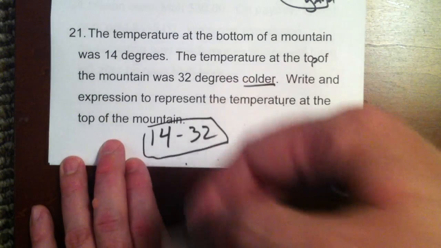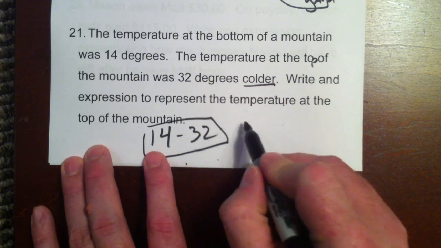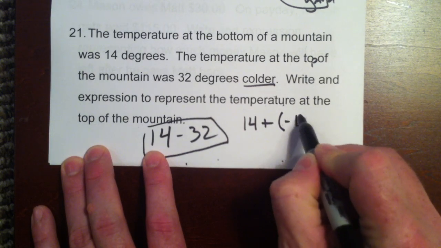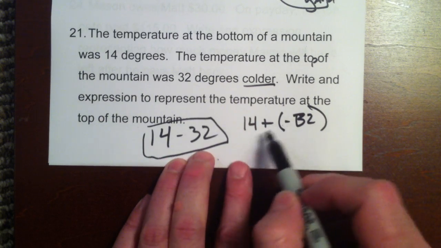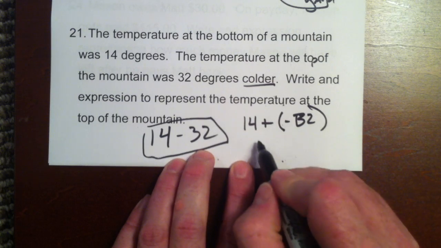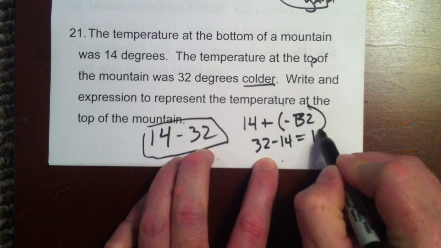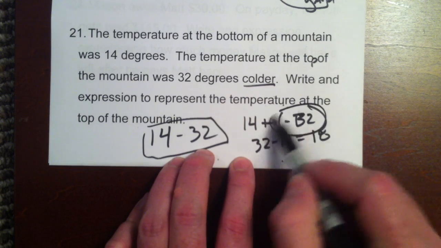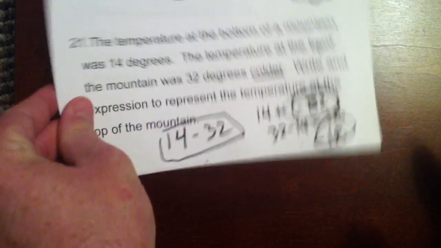Number 22 is going to ask us for the answer, and in order to do that, we want to change that to an addition problem, which is we're going to change that to addition and say minus 32 here. Forgive my handwriting. Same signs add and keep? No, because these are different signs, so we're going to subtract 32 minus 14 equals 18. Take the sign of the furthest number. Which one's furthest from 0? This one. So our answer is negative 18 for number 22.